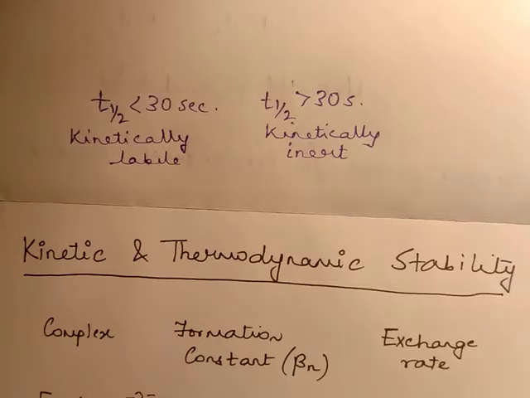Another important thing before we move on to the difference: for kinetically labile compounds, the ones in which the reaction is really fast, it's very difficult to study the reaction. You need specialized equipment, and there are various procedures such as stopped flow arrangement, T-jump, P-jump arrangement, and those are much more difficult to carry out.